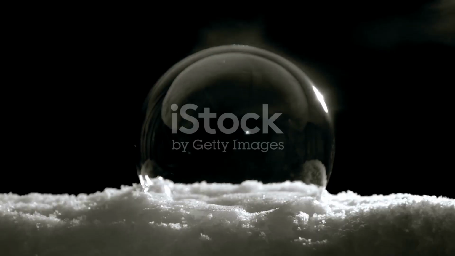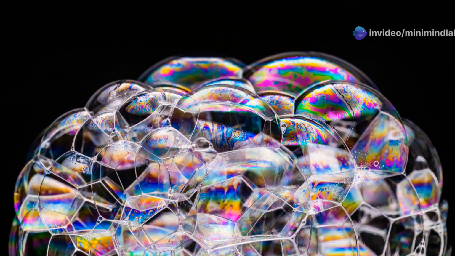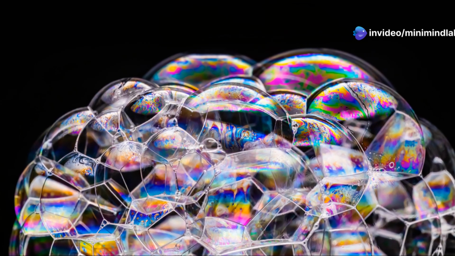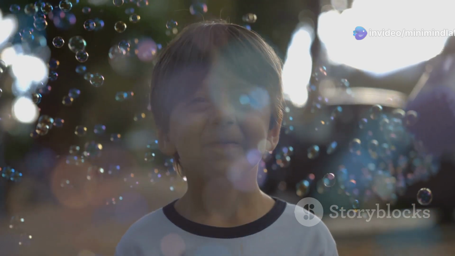Wow, who knew there was so much science inside something as fun as a bubble? Now you know that bubbles are made when soap traps air inside a thin layer of water, and the colors come from light bouncing around inside. Next time you're blowing bubbles, remember that you're actually playing with science.